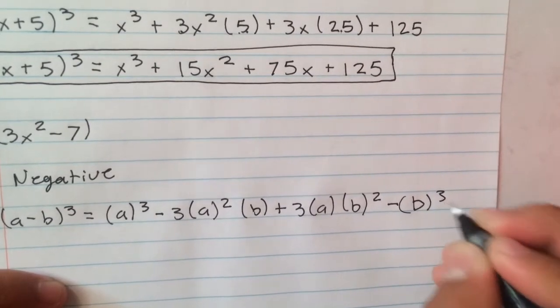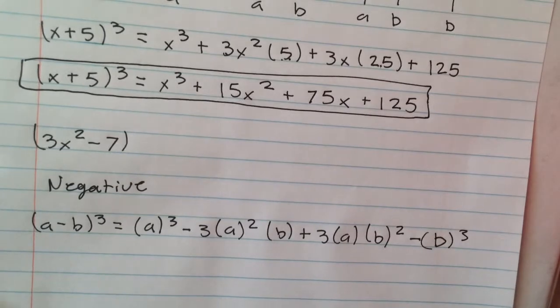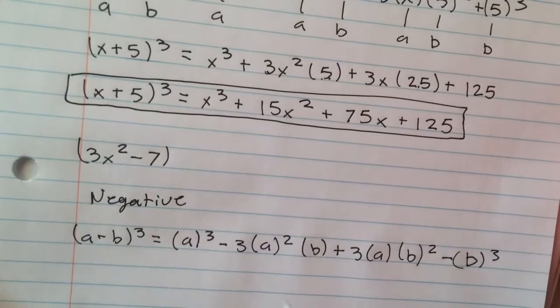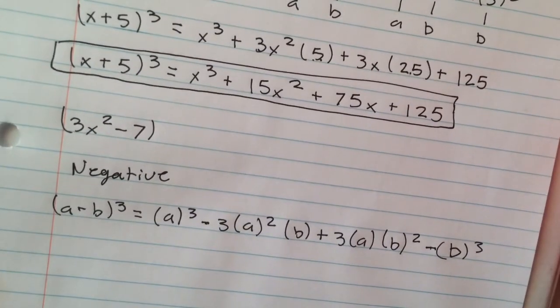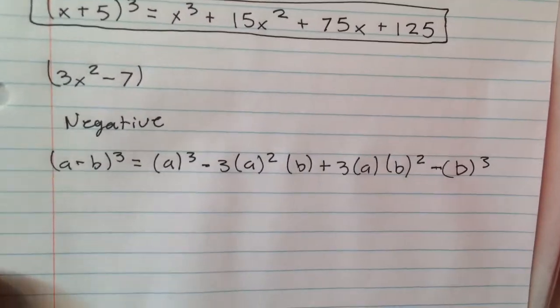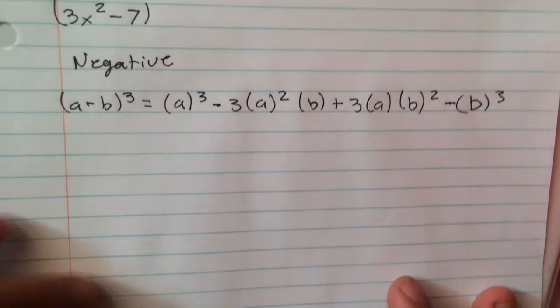Okay, so not much changes, only 1, 2, 3 signs. But it's the exact same steps. All you're going to do is do it negative.